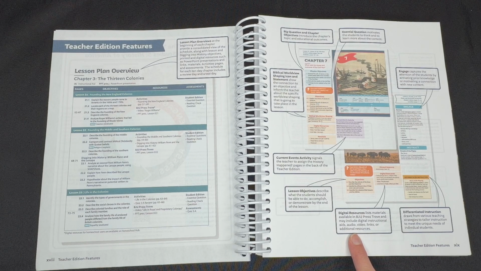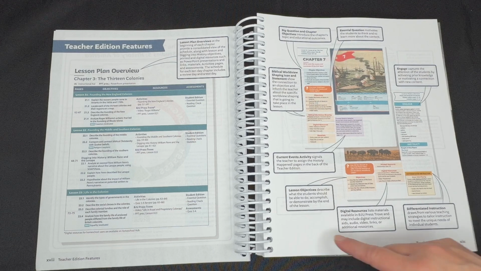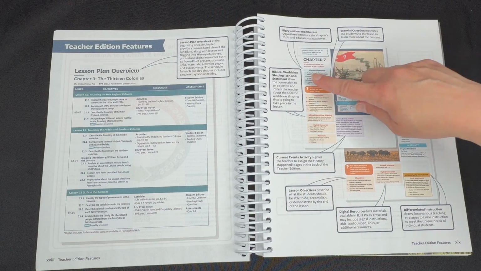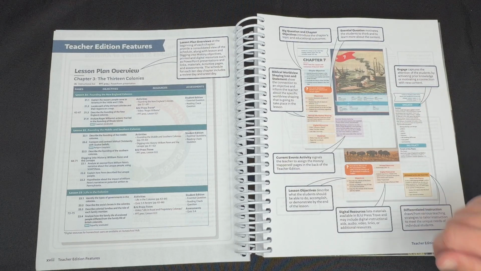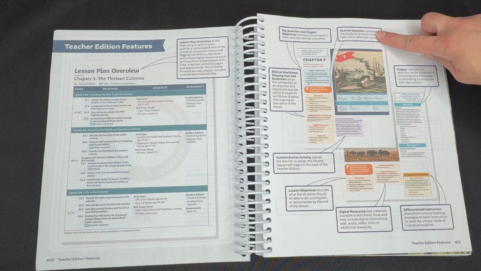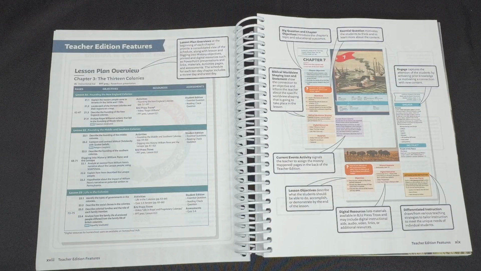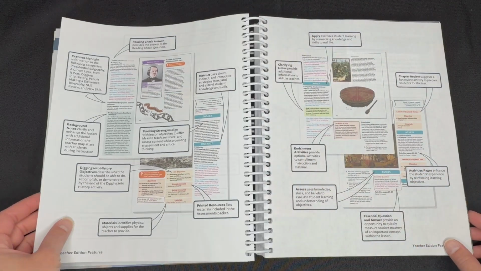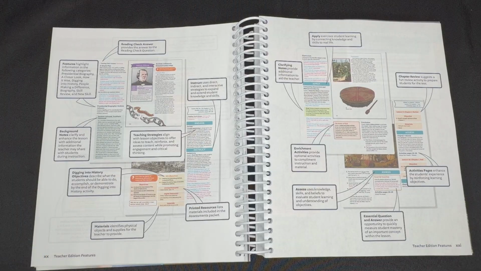We have digital resources that you may need in your lesson, objectives that will describe what the students will be doing or accomplishing during the lesson. We have an engage portion, biblical worldview shaping, essential questions, and the chapter objectives. These pages will help you understand the different parts of your lesson in your teacher's edition.